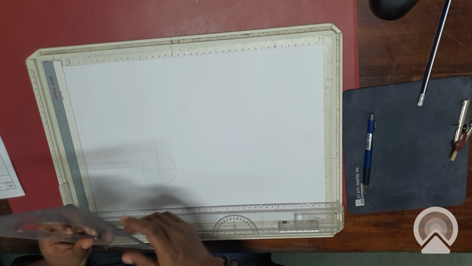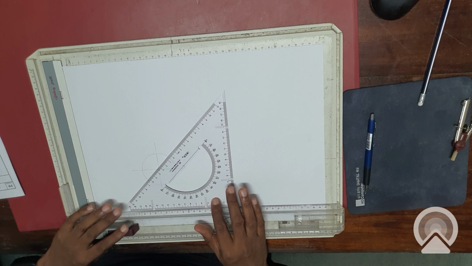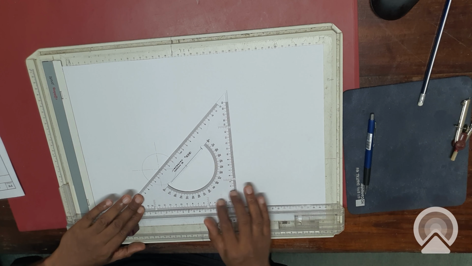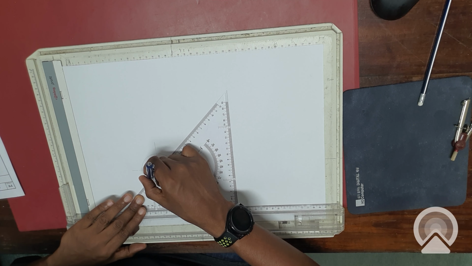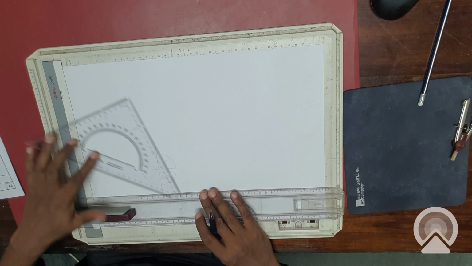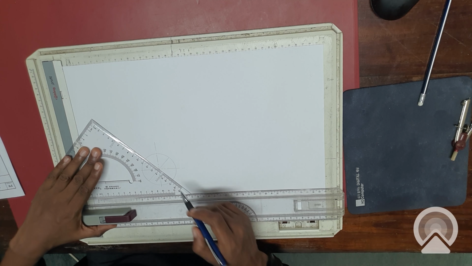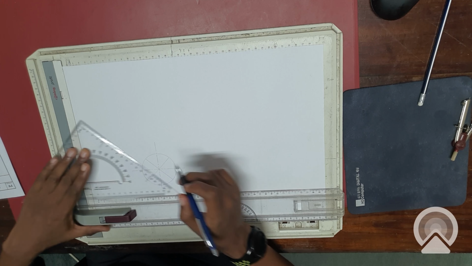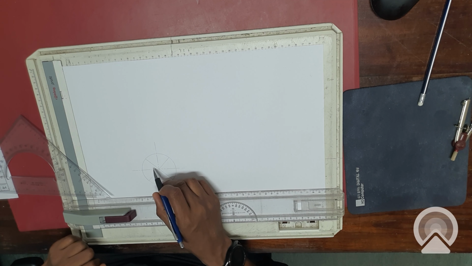So I can use my 45 degrees ruler to locate the points where my hexagon is supposed to touch the circle, here and also here. And as you can see, this angle is 45, 45, 45, 45.